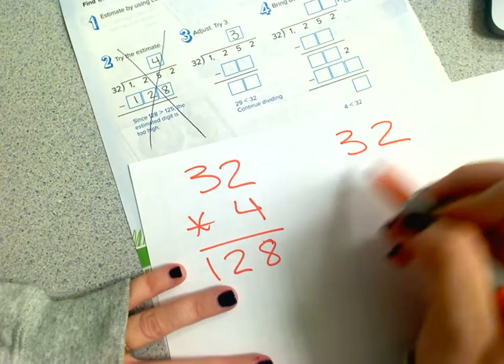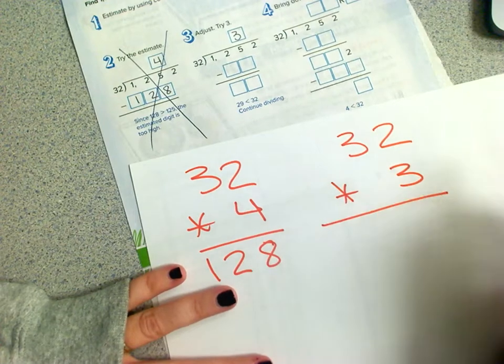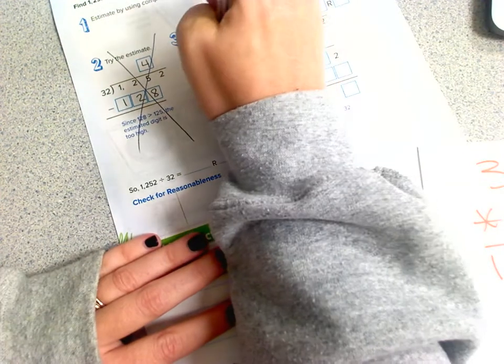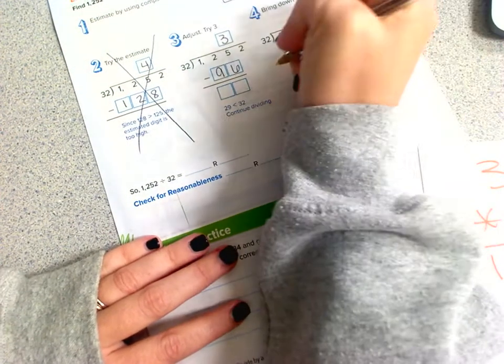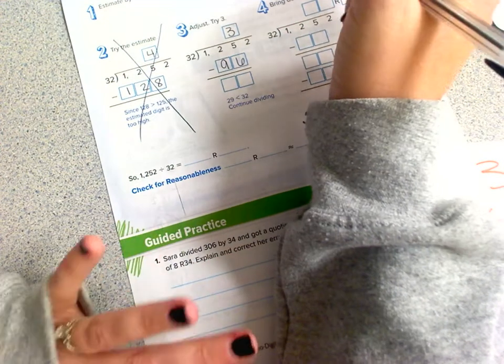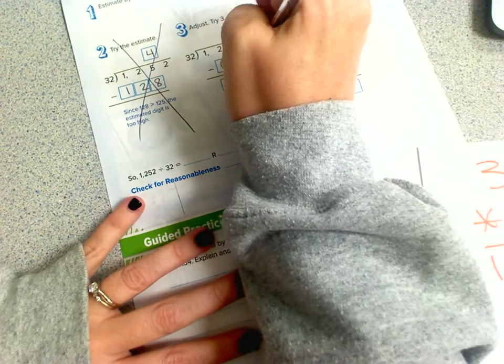Let's try 3. 32 times 3. 2 times 3 is 6. 3 times 3 is 9. 96. Let's try it. 125 minus 96 equals 29.